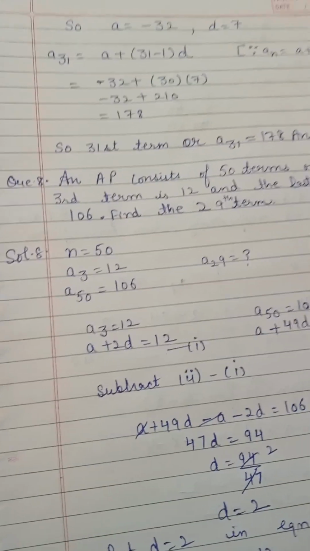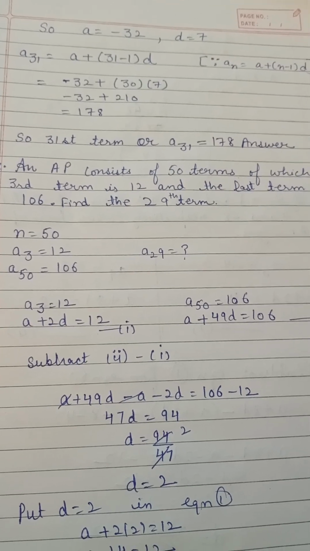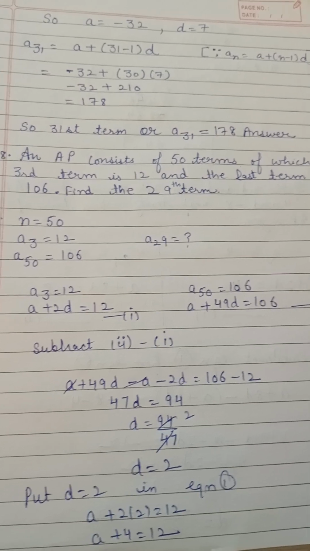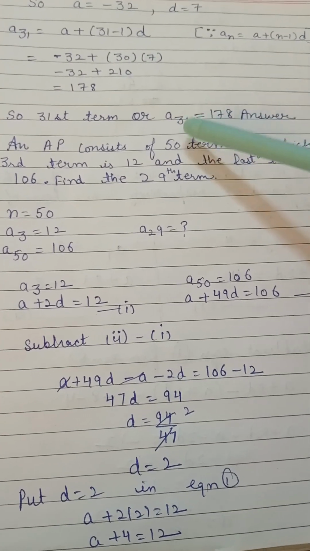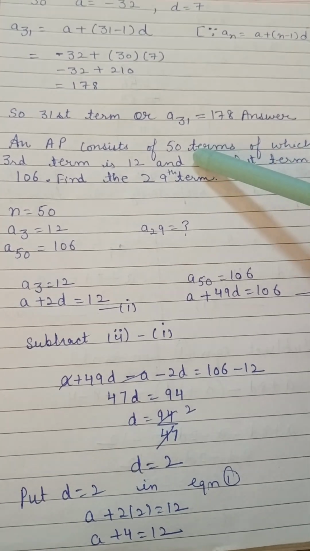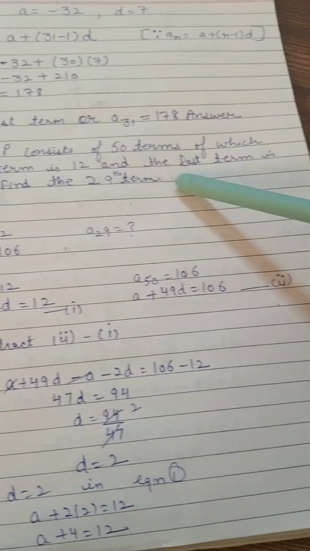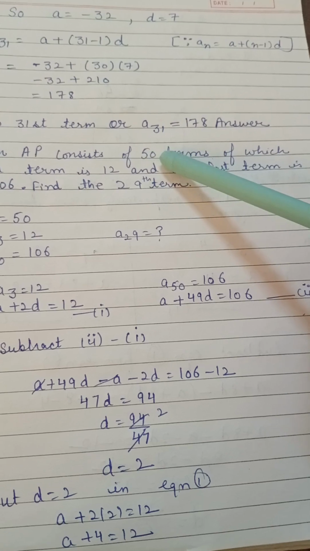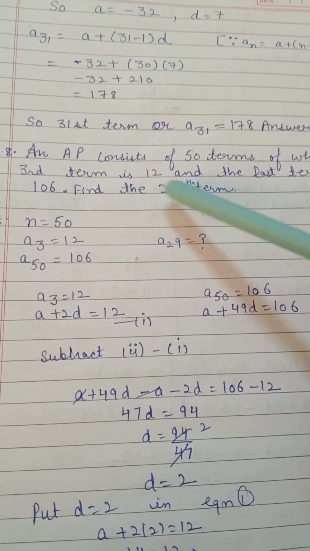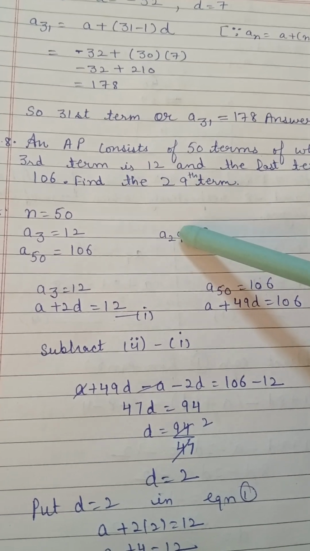Now discuss the next question. An AP consists of 50 terms, of which the third term is 12 and the last term is 106. Find the 29th term. So here what they said कि there are 50 terms. It means the overall AP series has n terms, n is equal to 50. So A3 is given, A3 is equal to 12, A50 is given because the last term is the 50th term, so A50 is equal to 106, right? So we have to find the A29 term.